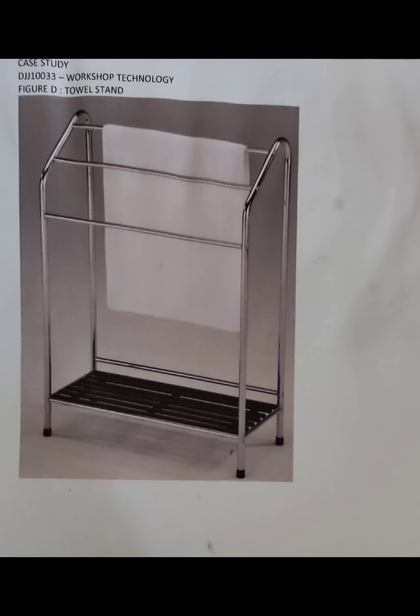We want to present about case study assessment. The product that we got is a tower stand. The name of the welding is oxyacetylene welding. The reason we chose this is because oxyacetylene gas welding is generally used for welding and cutting operations for metal and alloy.